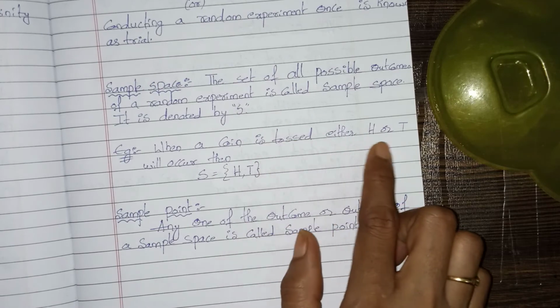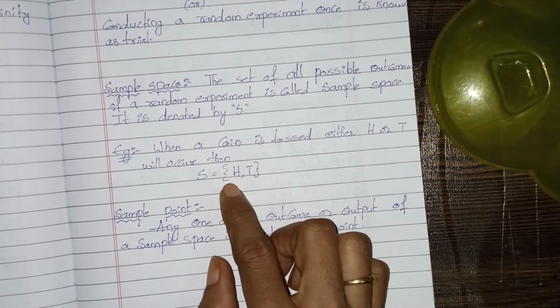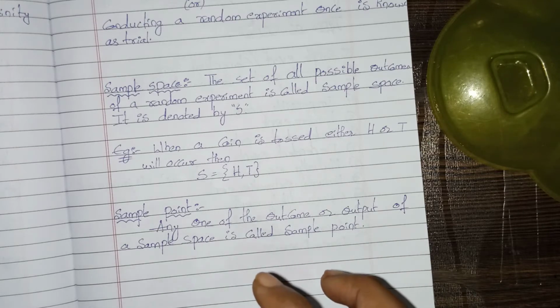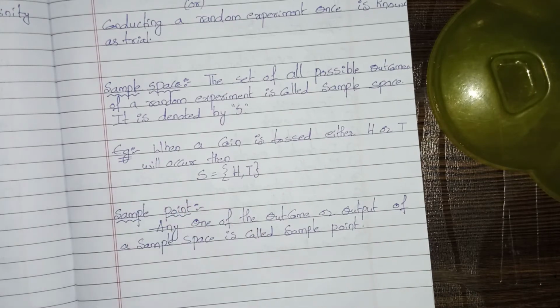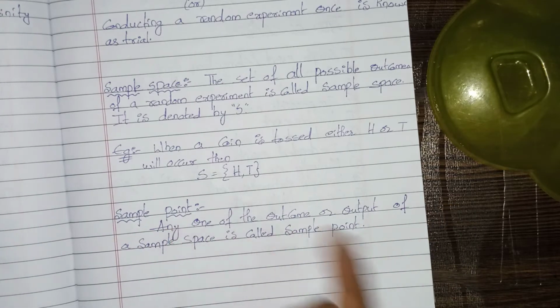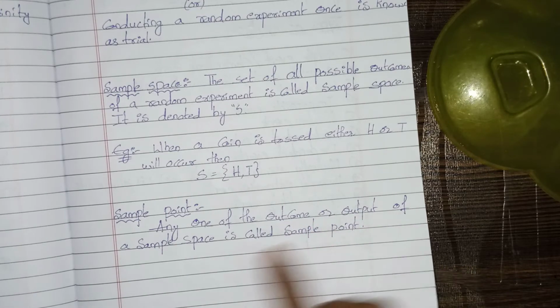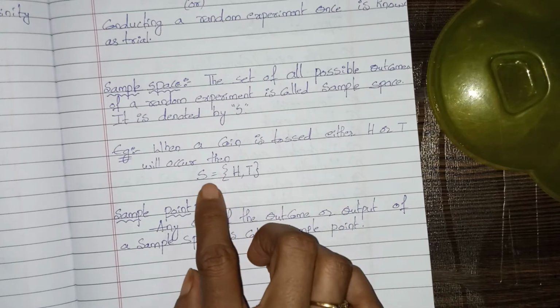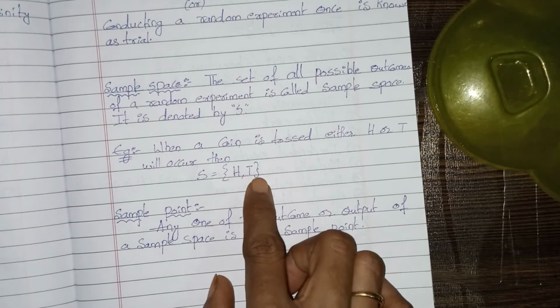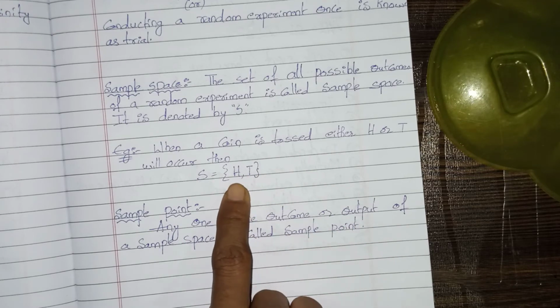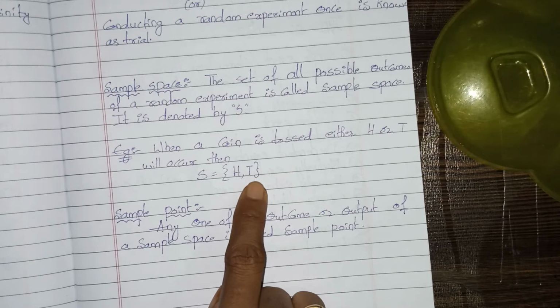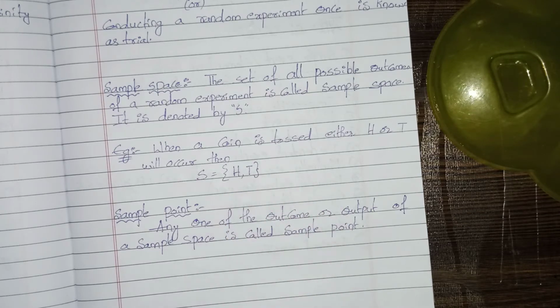For example, when a coin is tossed, either head or tail will occur. Then the sample space is head and tail. That means whatever will happen is the sample space. Now sample point, as I told you: any one of the outcomes, or output, of a sample space is called a sample point. If you consider this example, head and tail both are the sample space. Head is called a sample point and tail is also called a sample point, because if you toss a coin, any one outcome will happen. Sample point is whatever result we get from the experiment we conduct.